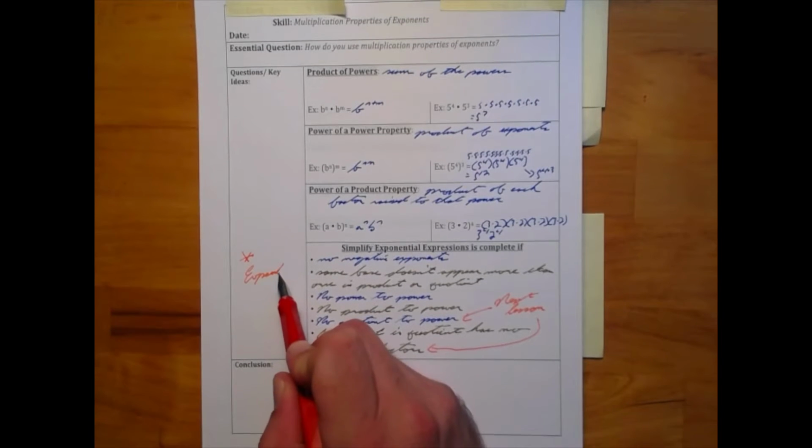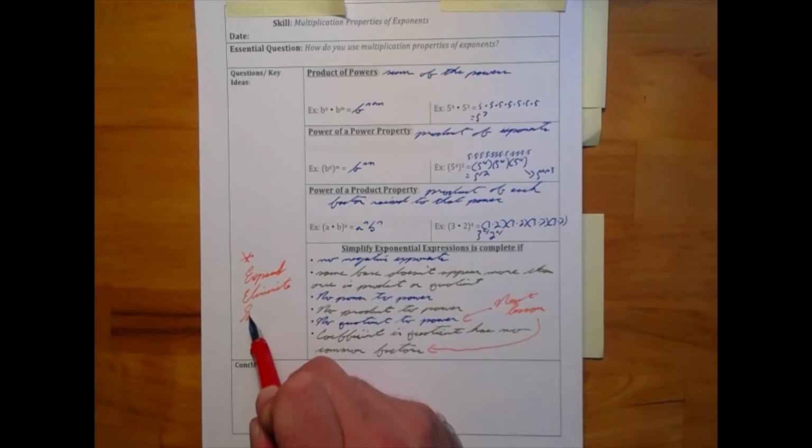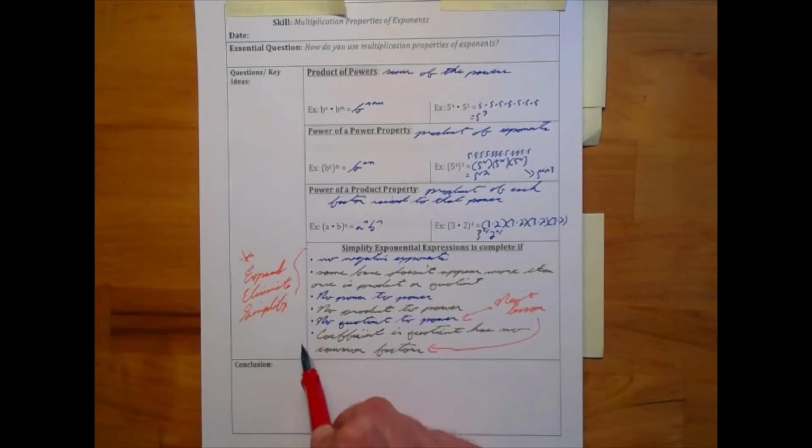When simplifying, we are going to use the 3 steps from the previous lesson, which is to expand the exponents, eliminate what they have in common, and then simplify them.